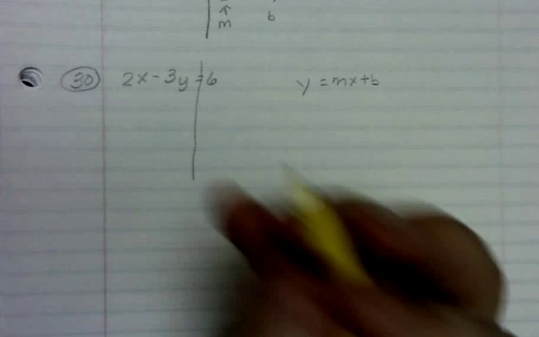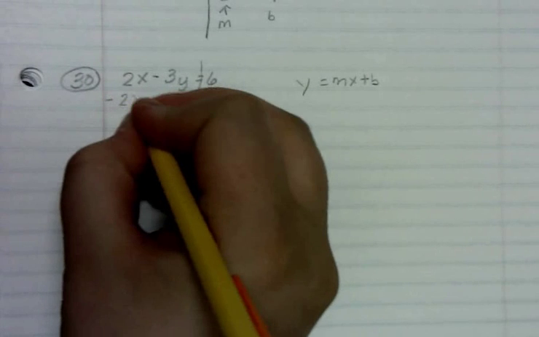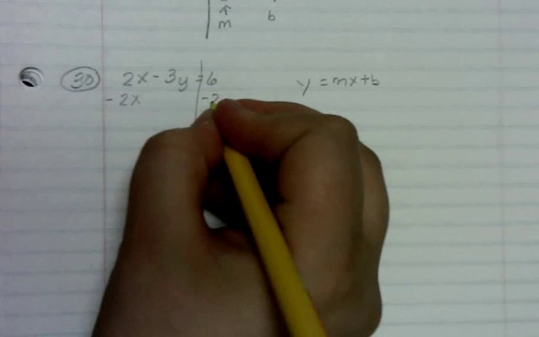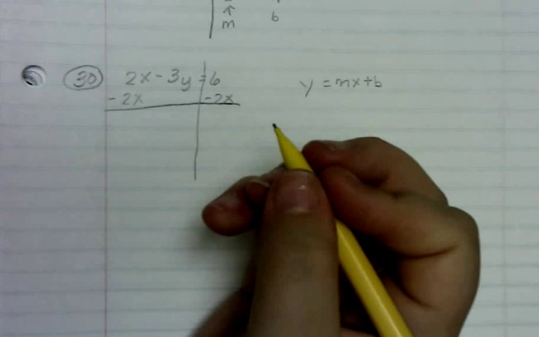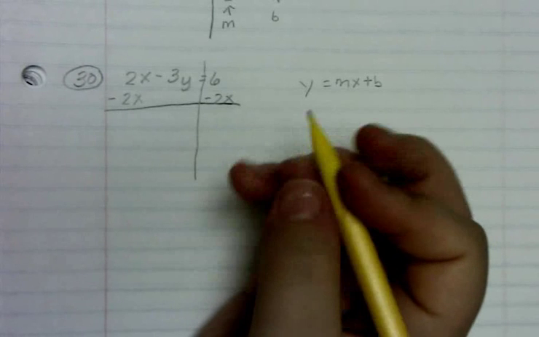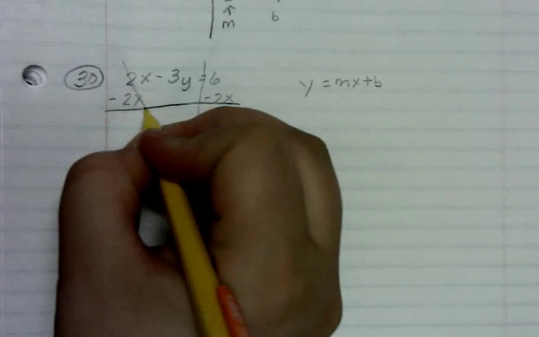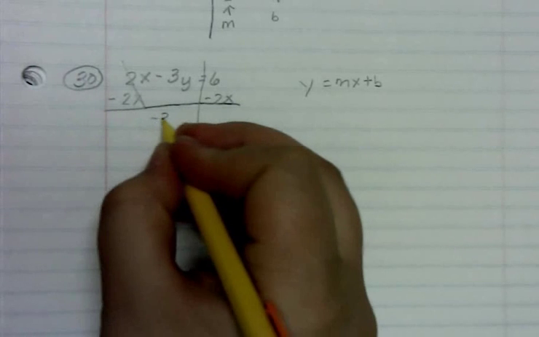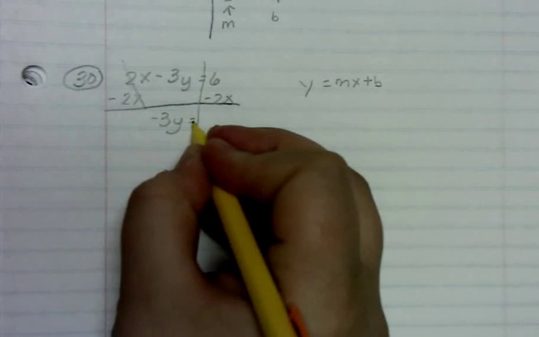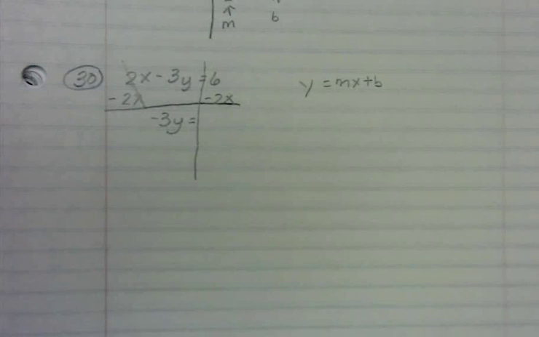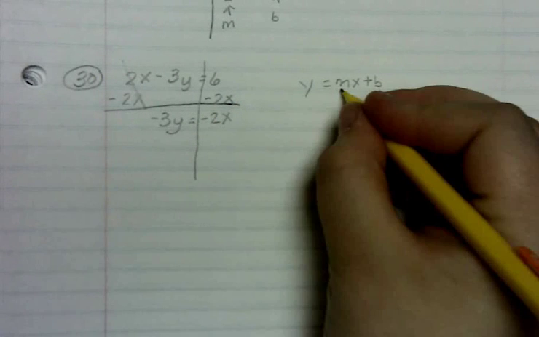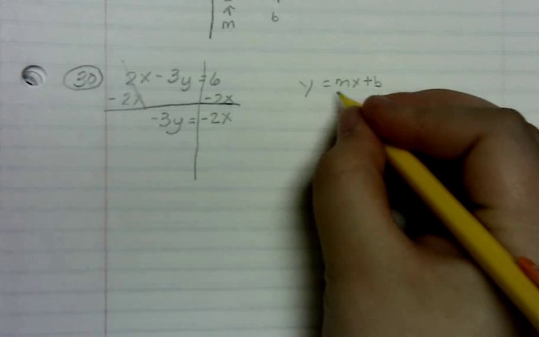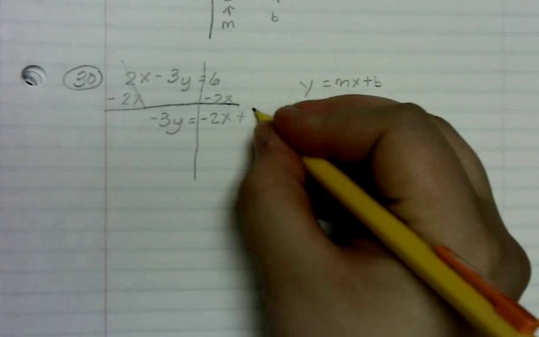So I'm going to subtract 2x first. So 2x minus 2x is going to cancel. I'm going to be left with a negative 3y over here. And then I'm going to have my negative 2x next to the equal sign because that's what it says in my formula, and then I'm going to bring down my plus 6.